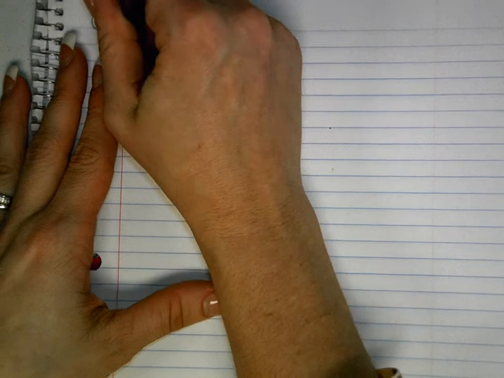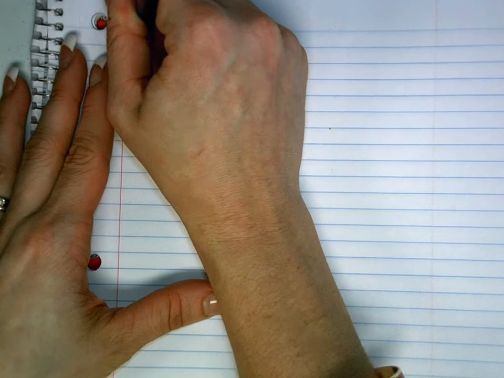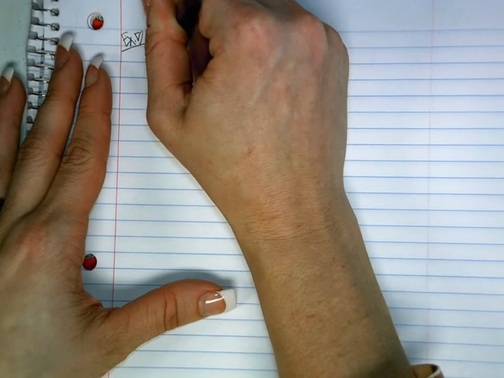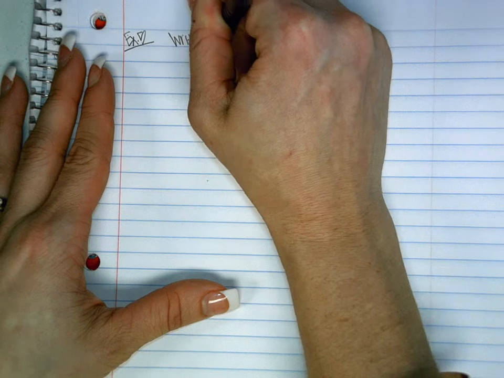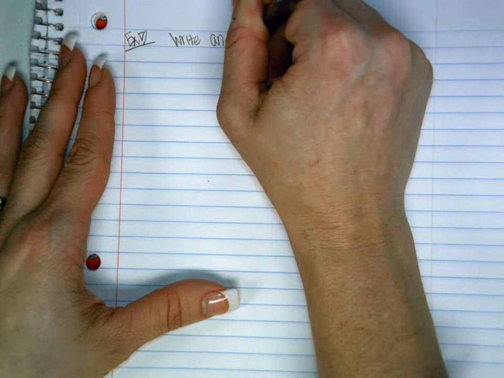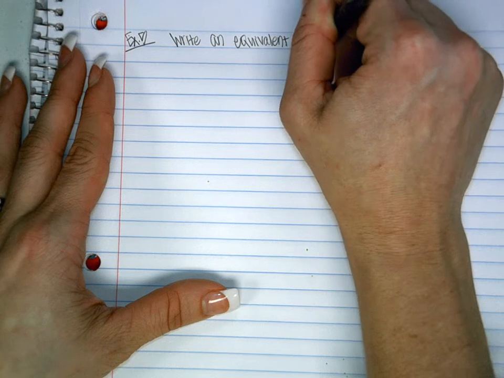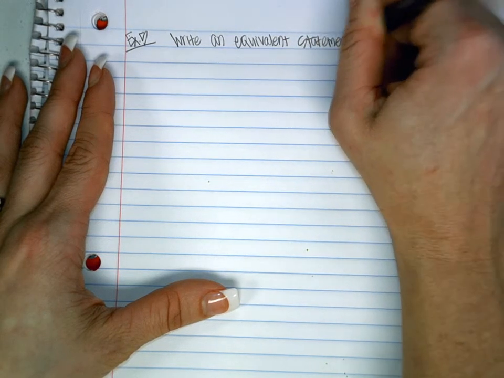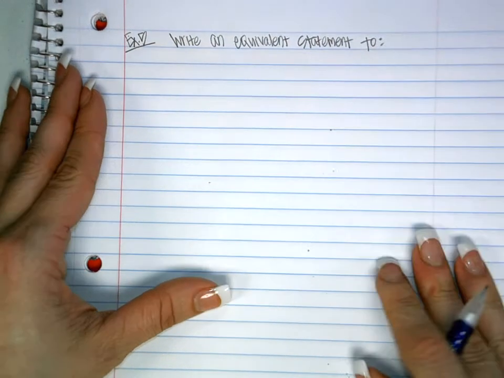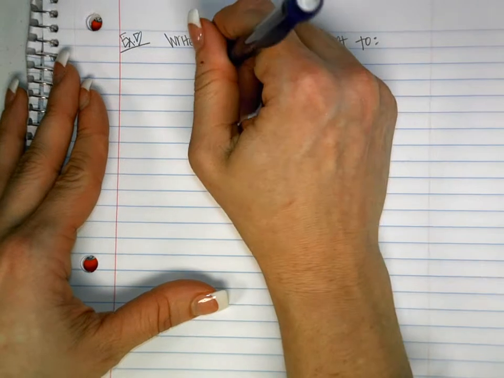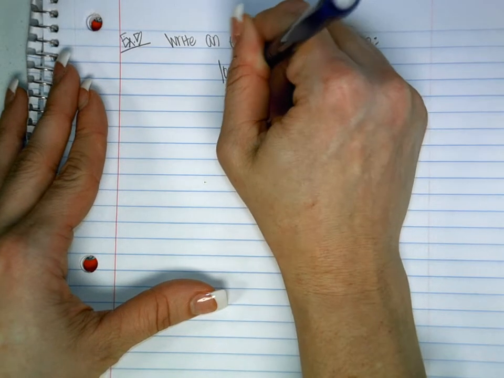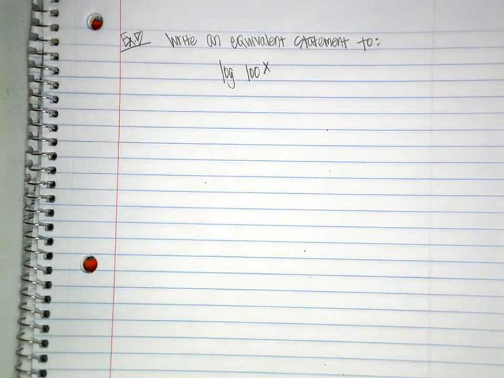For number 5, again, I want you to write an equivalent statement to log 100 to the x power.